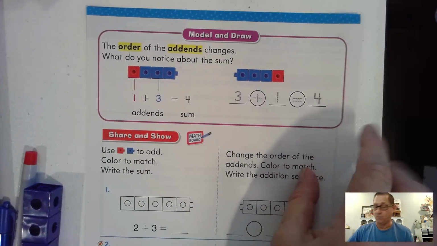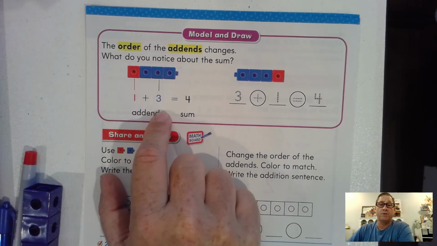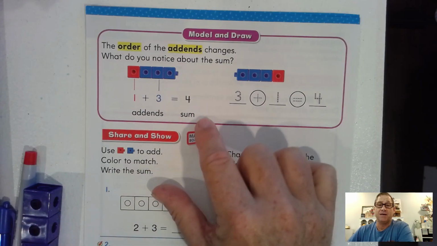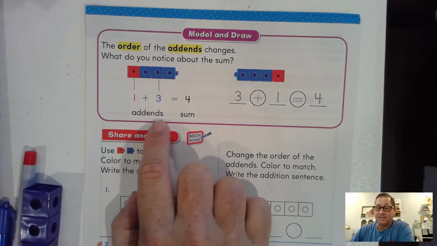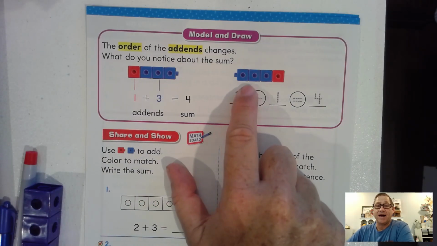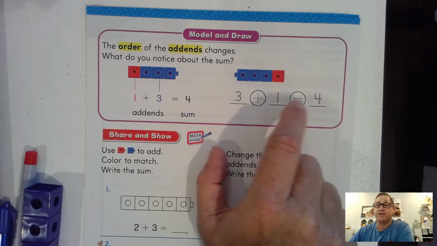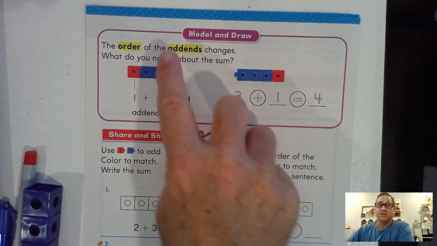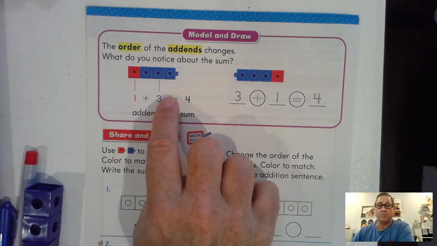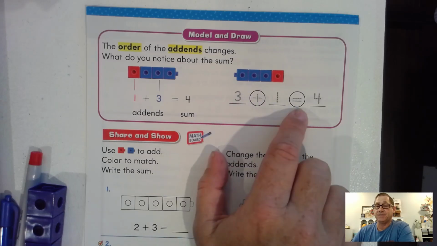Let's go to page 34. In this one, we see that they have one red cube plus 3 more blue cubes, giving them a sum of 4. So the addends, the two numbers being added, are 1 and 3. But now look at this one. Now we have 3 blue plus 1 red cube equals 4. So the order of the addends here is 1 plus 3, and here it's 3 plus 1. It doesn't change the sum.